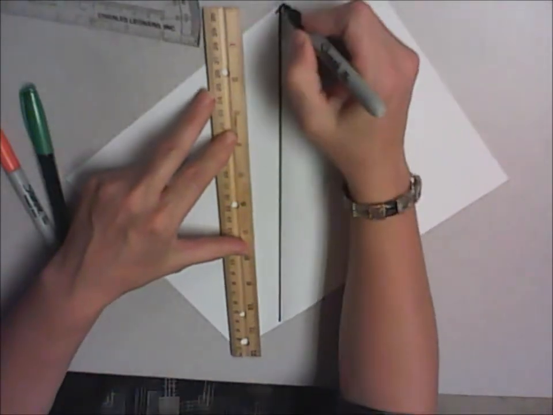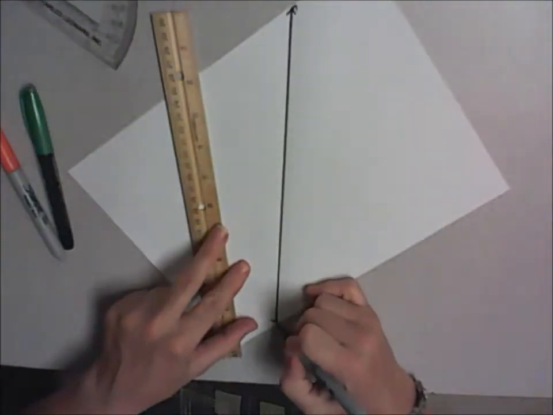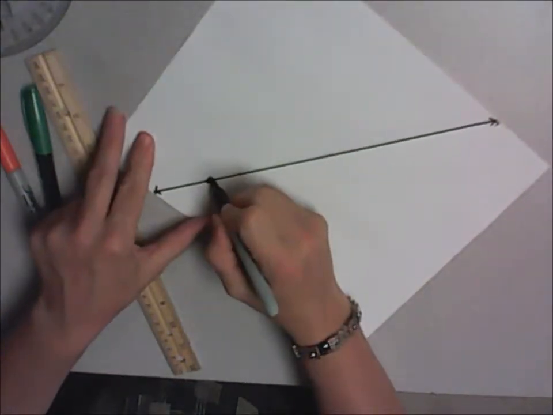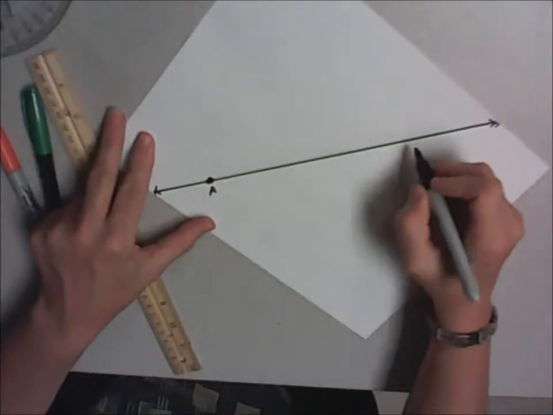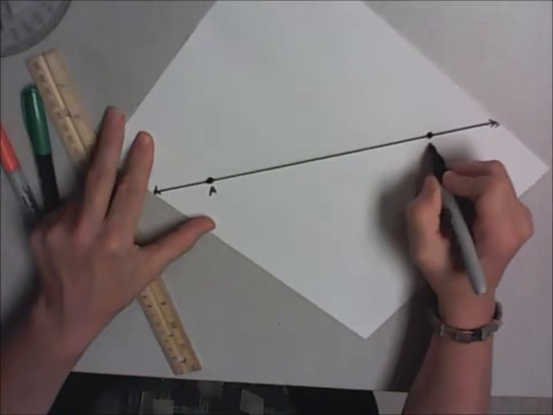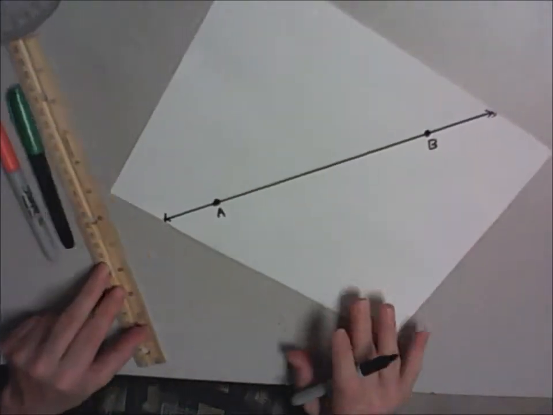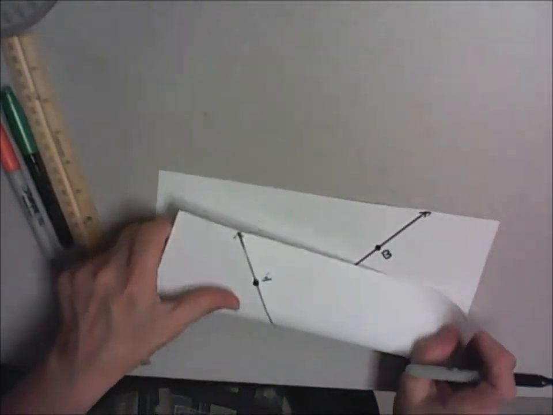Okay, this is a line. Little arrows on the end signify it's a line. This is going to be line A, B. Okay, so I have line AB. Then I'm going to crease my paper again some random way.